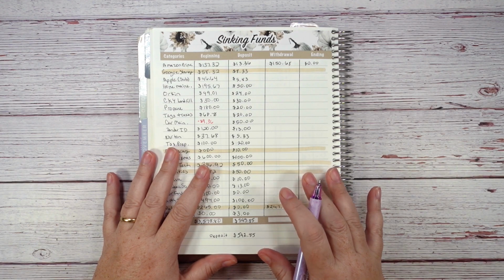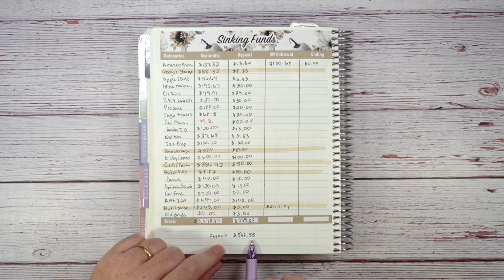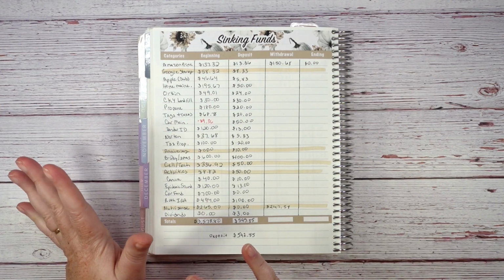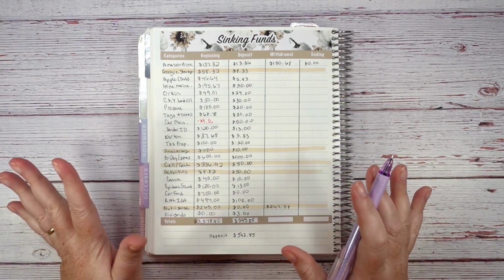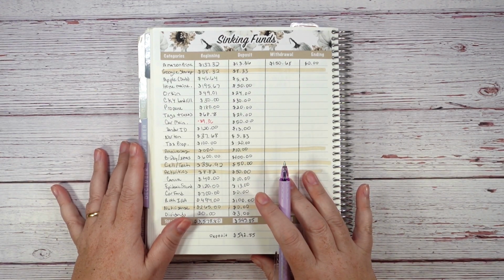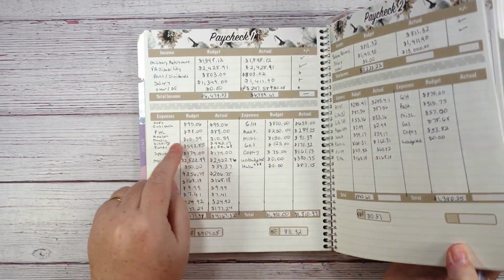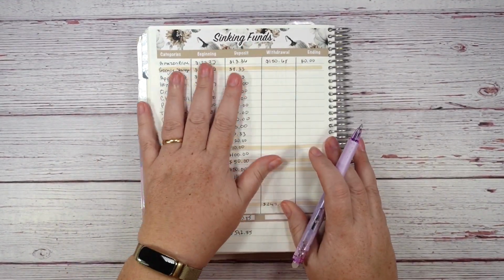So here I did make a deposit already for $592.85 this month. You would see that in my monthly budget as well as one of my paycheck-to-paychecks. I don't know if I did it the first half of the month or the second half. Let's see. Yeah, I did it in the first half of the month. So that was taken care of.